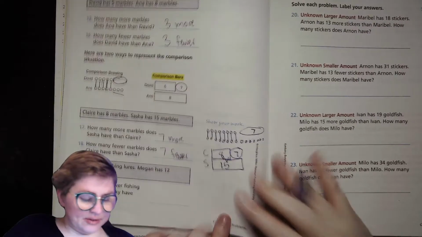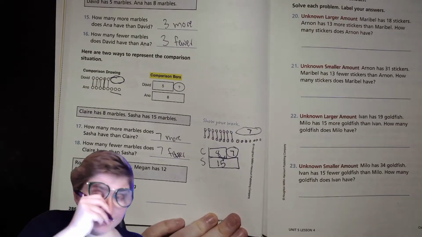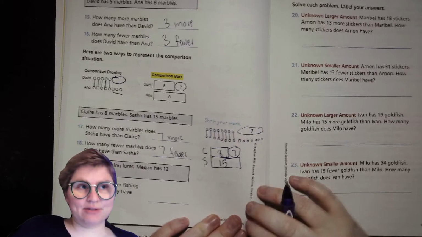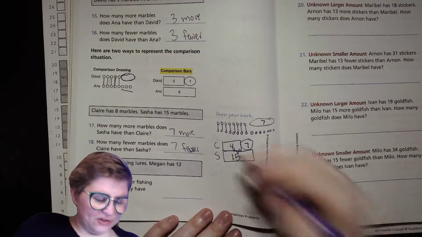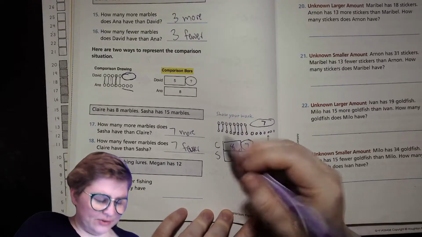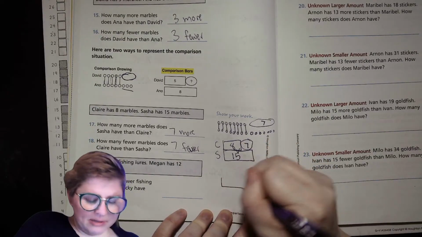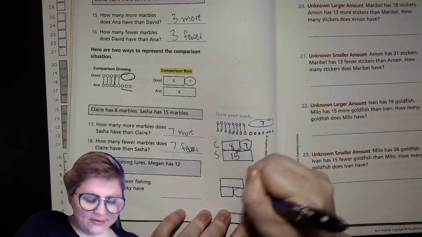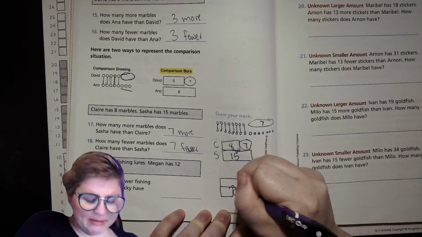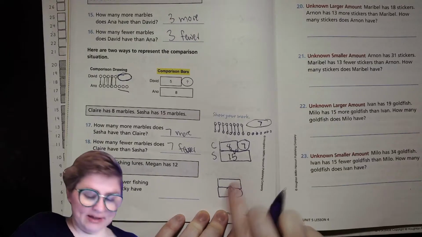Okay, now we're just going to try the bar, and I'm going to put my big bar on top because it kind of reminds me of a math mountain, right? It says Rocky has 7 fishing lures, Megan has 12 fishing lures. How many fewer fishing lures does Rocky have than Megan? So I'm going to do big bar, little bar, difference bubble, and remember it's kind of like a math mountain because these two added together will make that total.